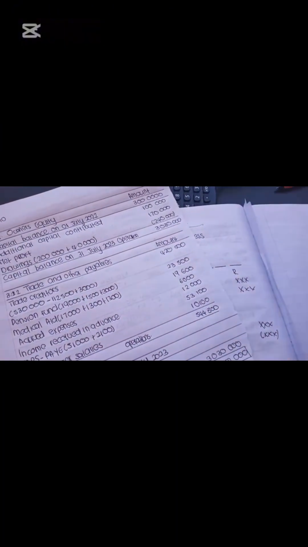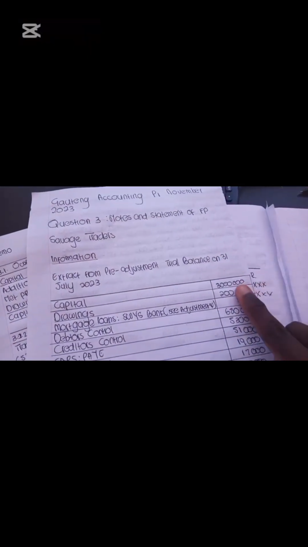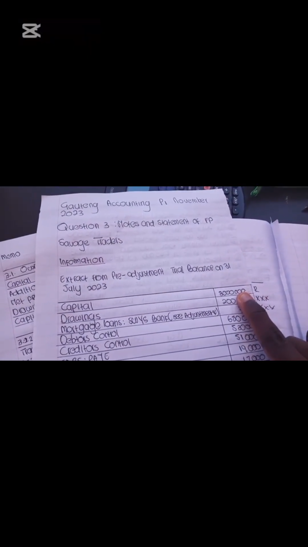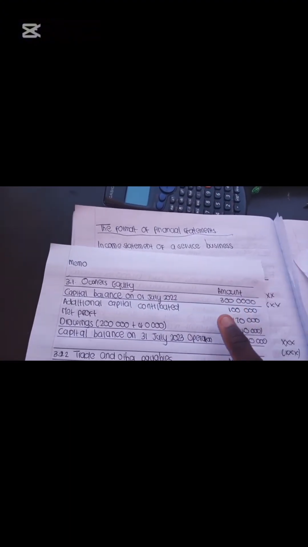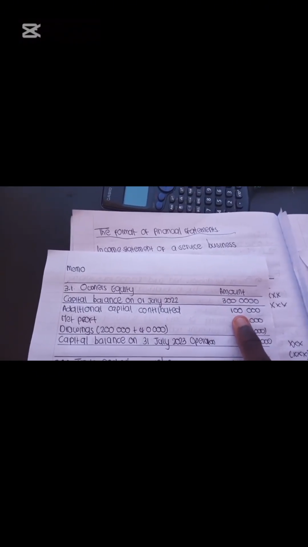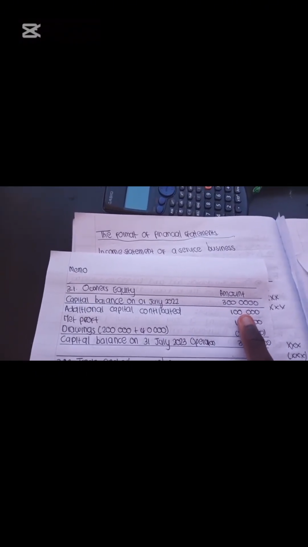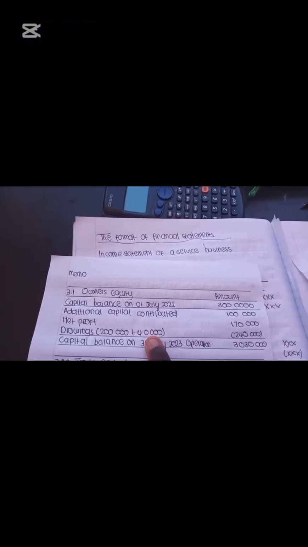And I want to show you something here. On the pre-adjustment, the capital that we had was 3 million. So we're going to add onto it that the capital balance on 1 July 2022 was 3 million. So we're going to add the additional capital contributed by the owner. You remember the capital contributed by the owner. We are going to include it, the net profit, and from the drawings, we are going to add the 40,000 of the personal use he took.